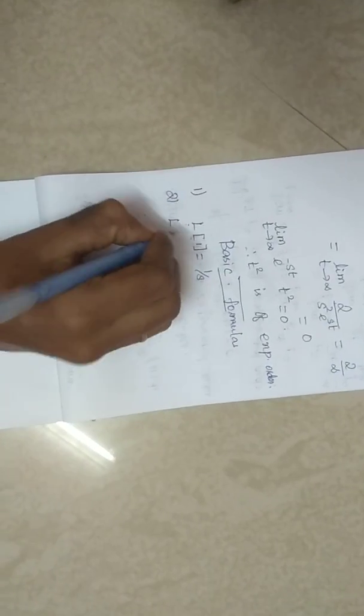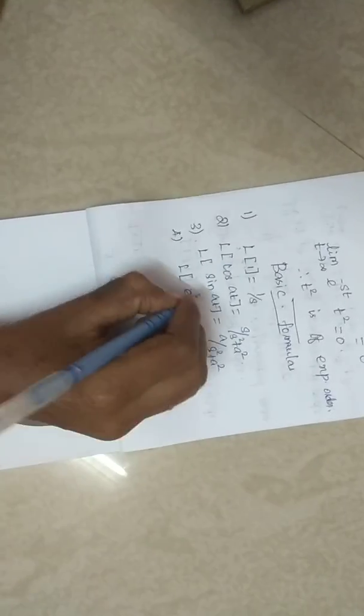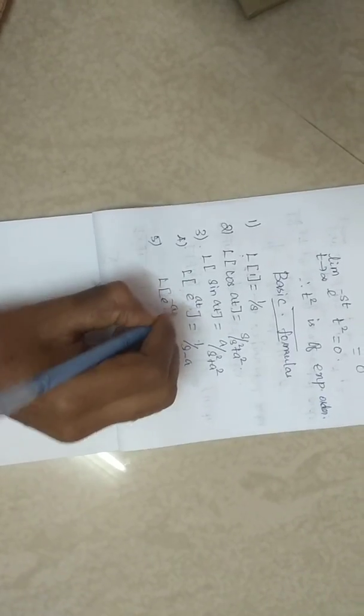So second one, L of cos at is equal to s by s square plus a square. Third one, L of sin at is equal to a by s square plus a square. Fourth one, L of e power at is equal to 1 by s minus a. Fifth one, L of e power minus at is 1 by s plus a. If it is e power at, it means s minus a; e power minus at means 1 by s plus a.